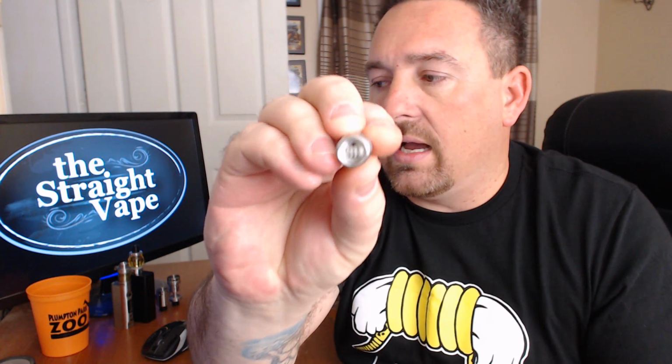So this unscrews, and this is the coil. This has already got the coil and the cotton in it, just like that. And when this is bad or you want to change juices, you just pinch this and you screw another one in, you keep going. It's a sub-ohm tank because all of these coils are sub 1 ohm.